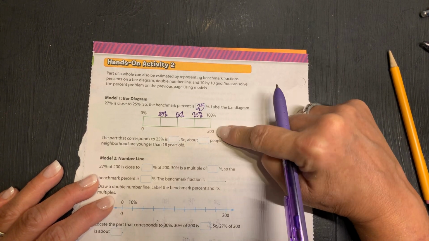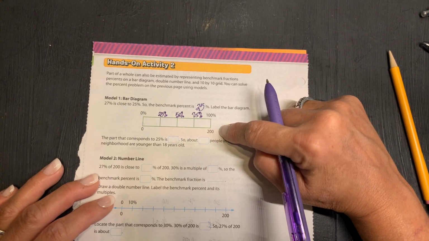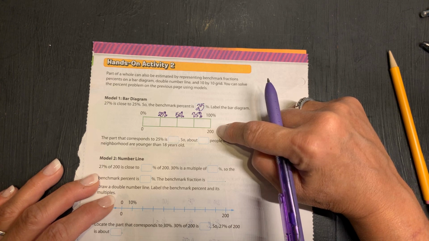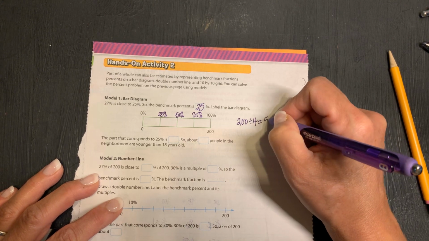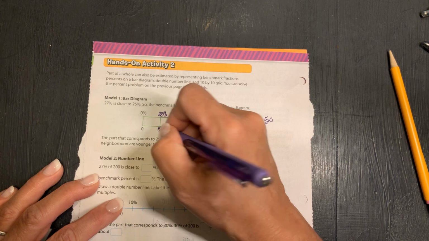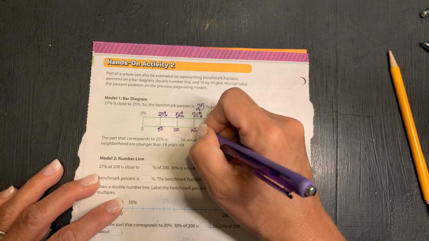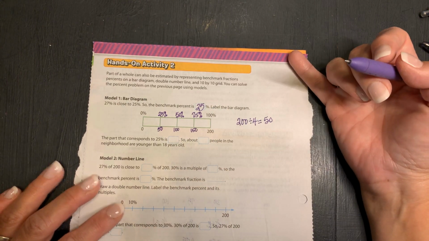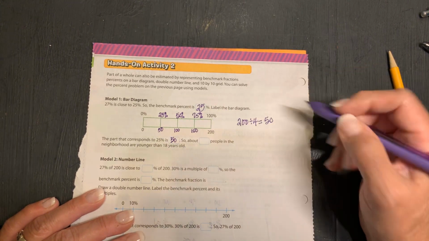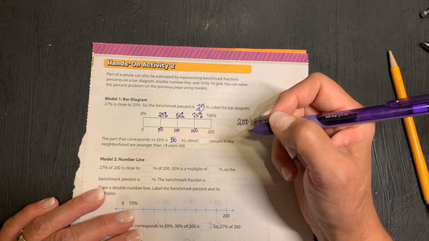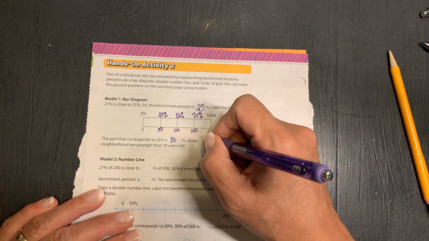Now, they're saying that 100% is 200. So we would need to divide that into 4 equal parts. When we divide 200 by 4, we end up with 50. So we know that that's going to be 50. This next mark would end up being 100. This would be 150, and your total is 200. So the part that corresponds with 25% would be 50. And so about 50 people in the neighborhood are younger than 18.